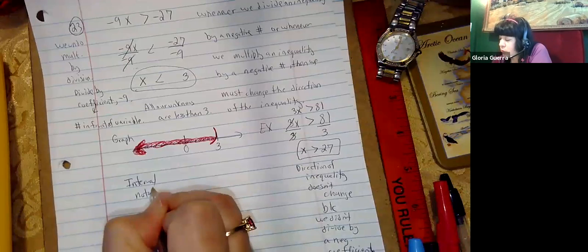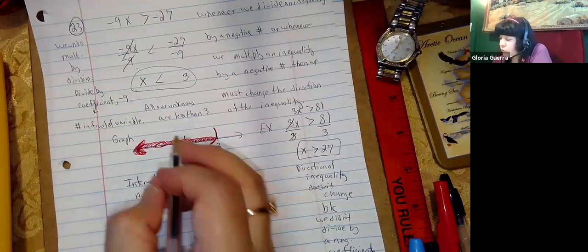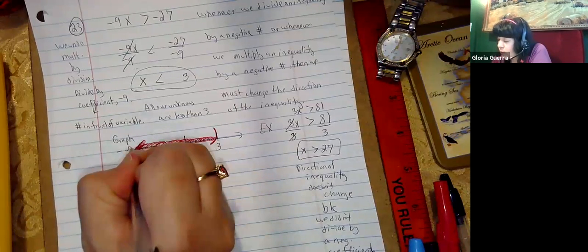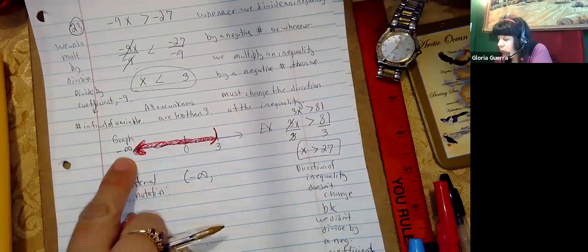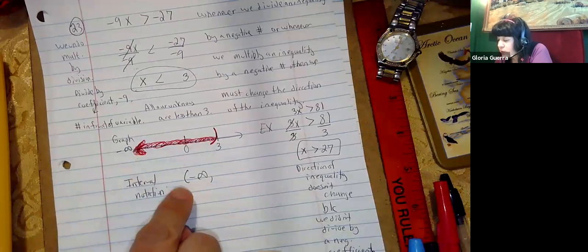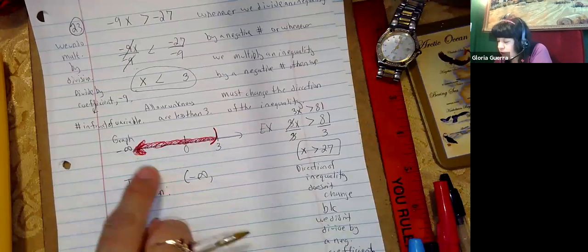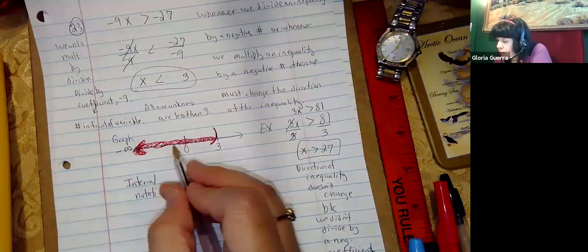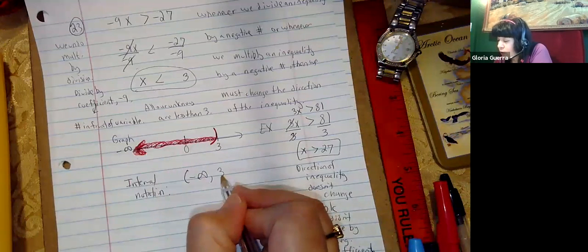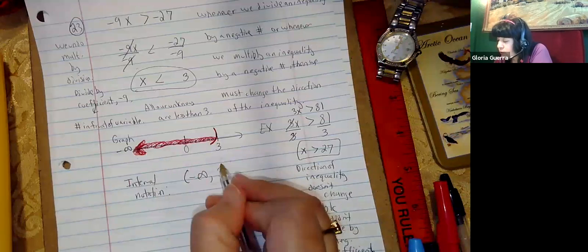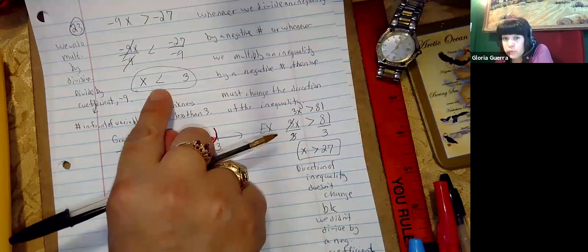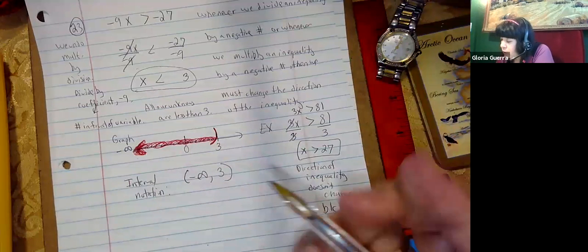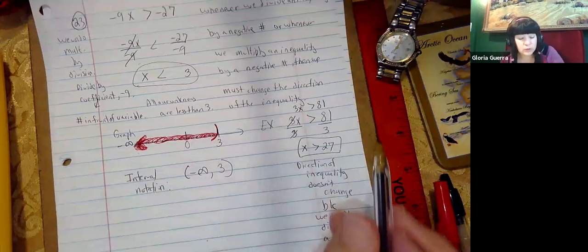Okay, so we read it from left to right. So this is negative infinity. Okay, so parenthesis, negative infinity. You need detail on the infinity. All infinities are associated with parentheses. It's by definition. And then you have this 3 here, and then you need parentheses. No bracket because no underscore. Okay, so that's your interval. That's 23.